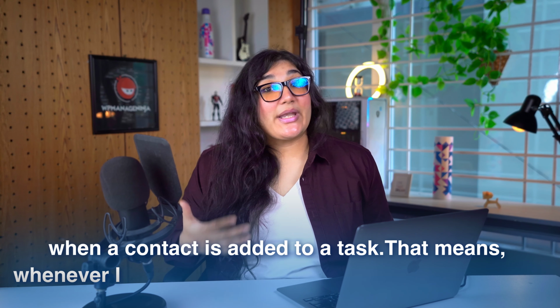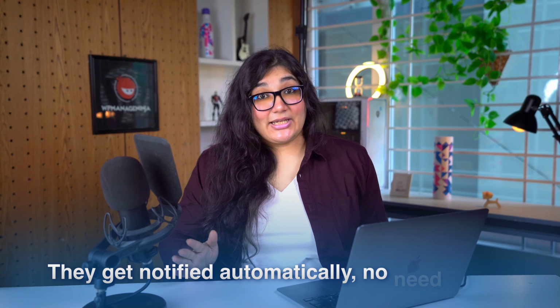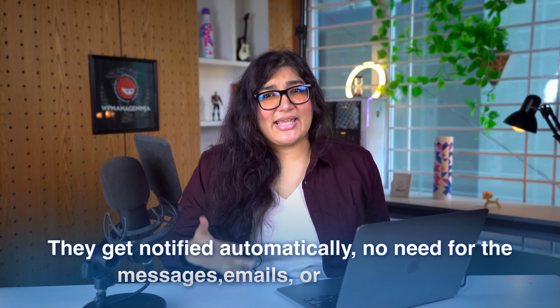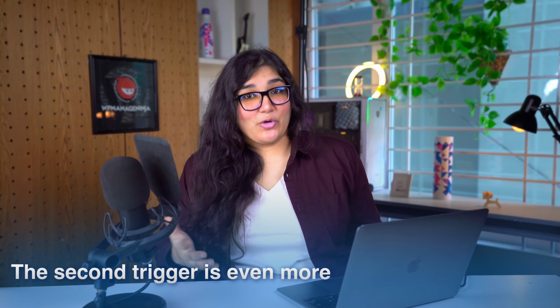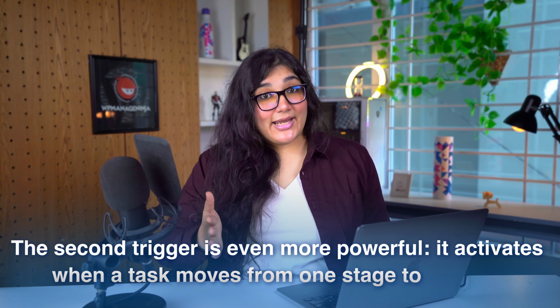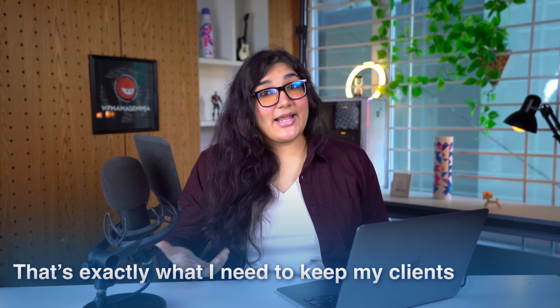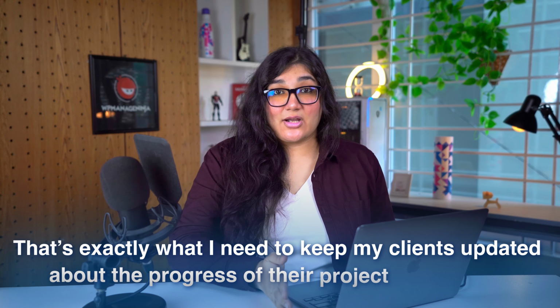That means whenever I assign someone on my team to a new task, they get notified automatically. No need for messages, emails, or a reminder. The second trigger is even more powerful. It activates when a task moves from one stage to another. That's exactly what I need to keep my clients updated about the progress of their project in real time.